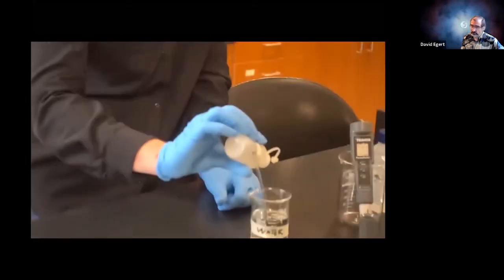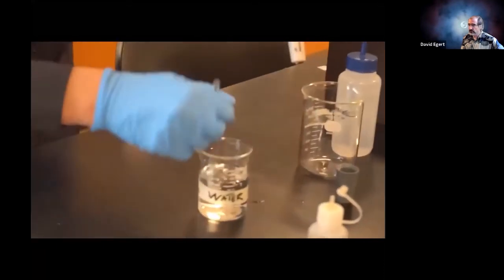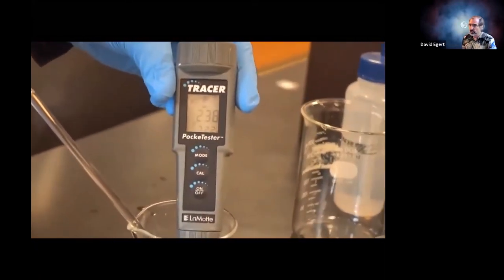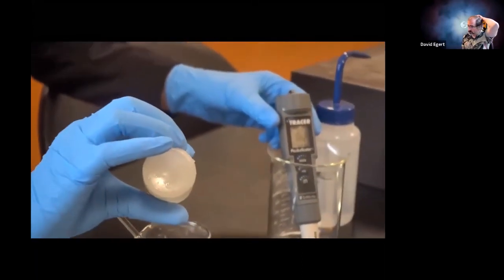We'll add our third drop. Stir. And measure. And record. Our fourth drop.